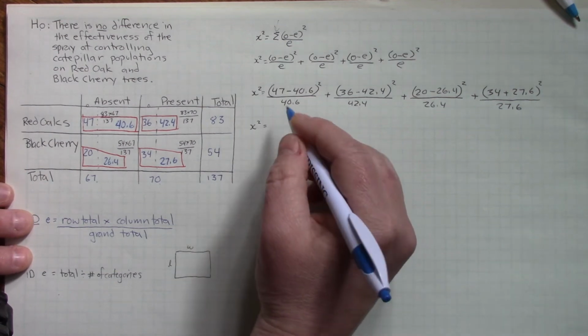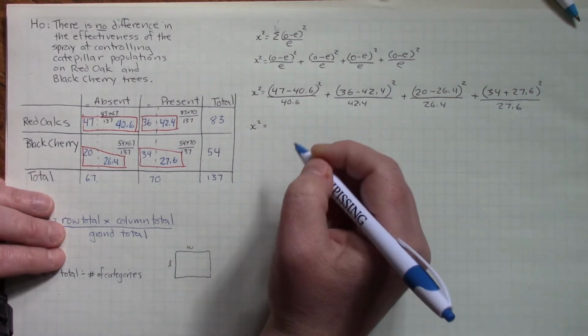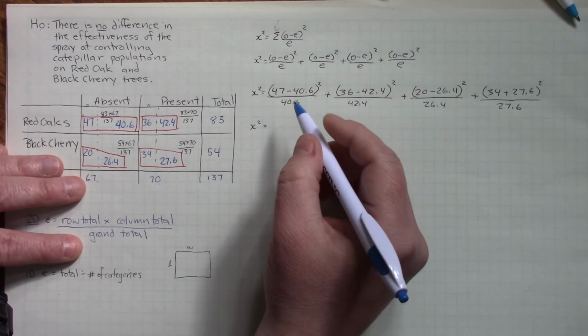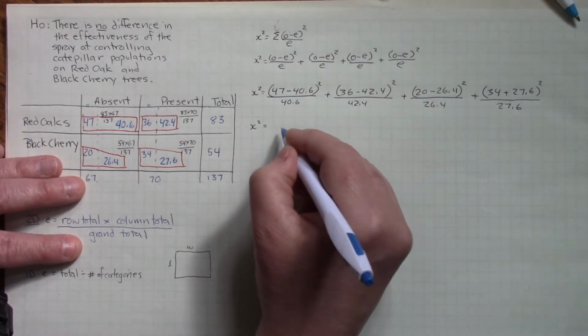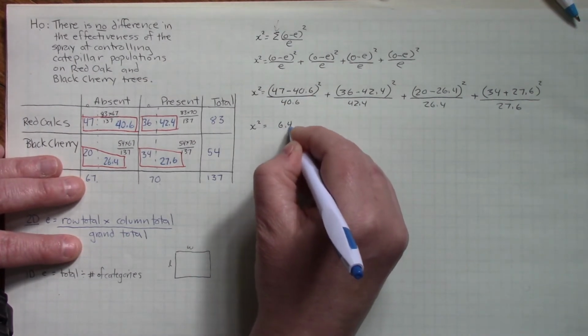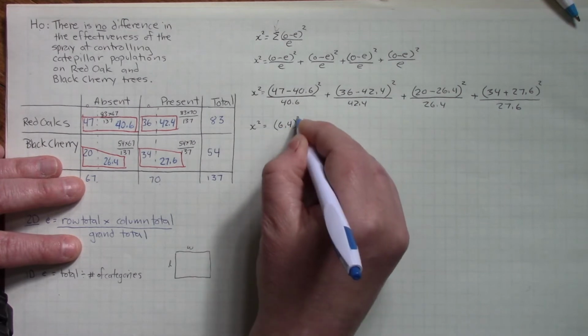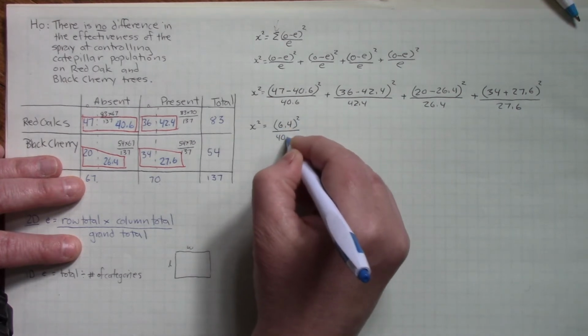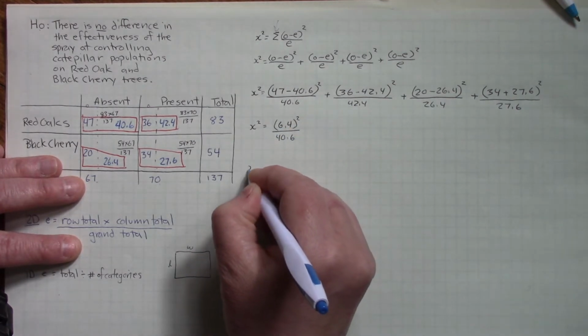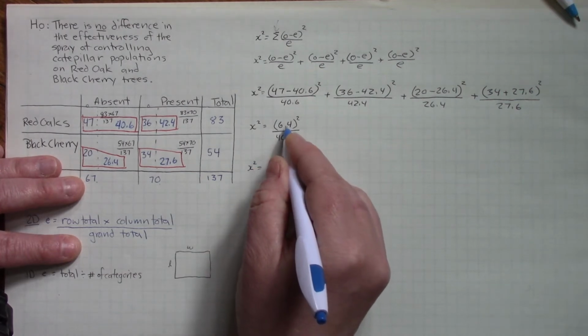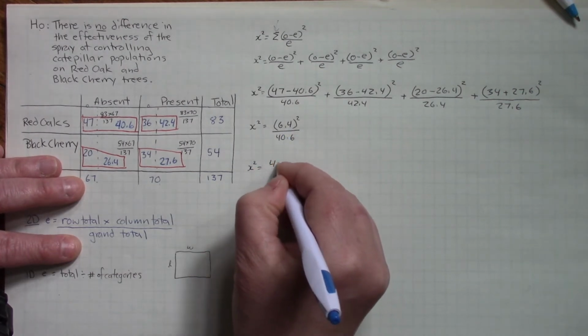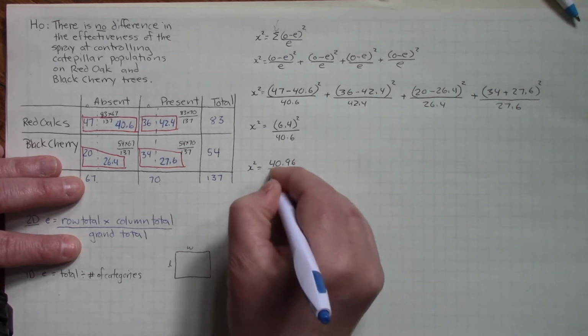Now I said before, I like to calculate these in columns because I find it easier on my calculator. So 47 minus 40.6 equals 6.4 squared. And 6.4 squared is 40.96.